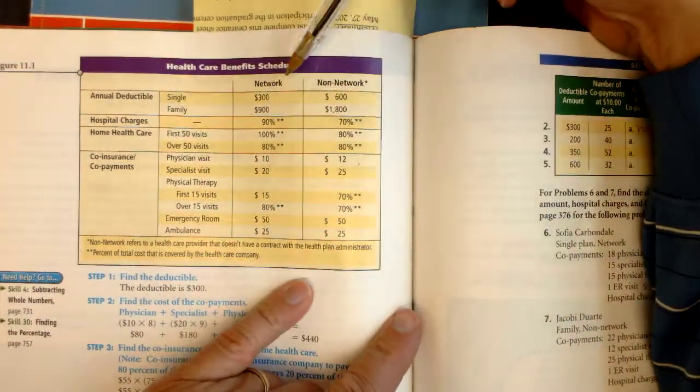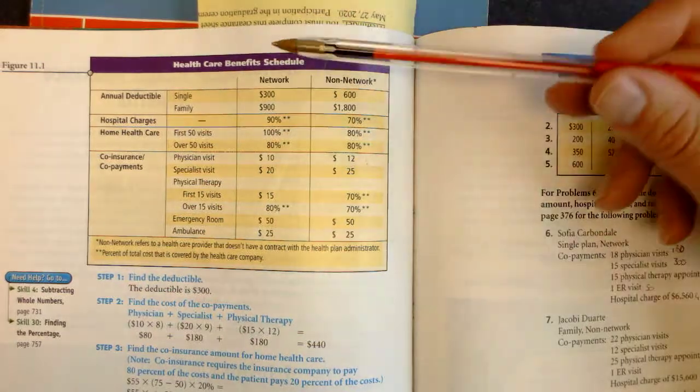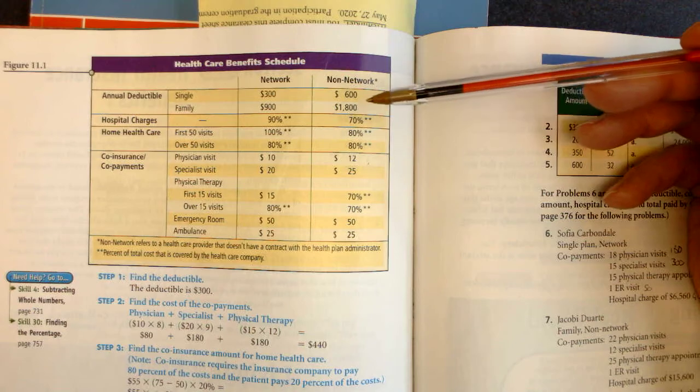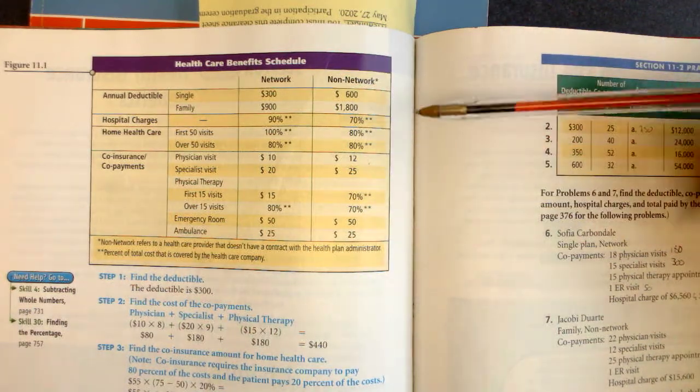Now, as you look at these, you got network and non-network. If she visits a hospital in her network, it's going to cost her less money. You'll see these amounts are less. If she goes to a hospital that's out of her network, she's going to have to pay more. You'll notice these are a little bit higher.